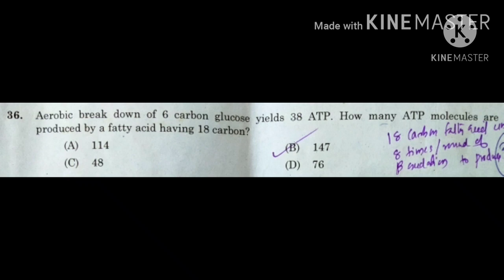So, likewise we have to calculate. In the question they are asking about an 18 carbon fatty acid undergoing beta oxidation. How many cycles of beta oxidation will be performed by that 18 carbon fatty acid? Calculate. Suppose I am giving you a chain containing 18 beads, and you have to break that chain into fragments containing 2 beads only.